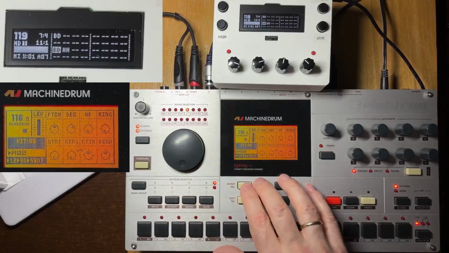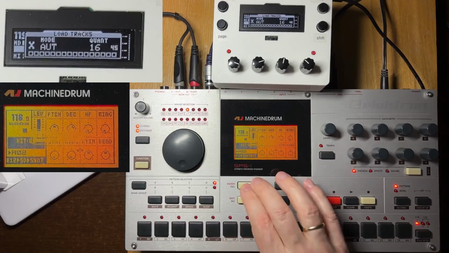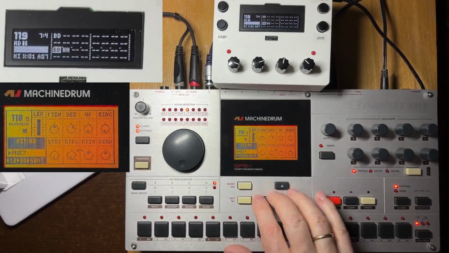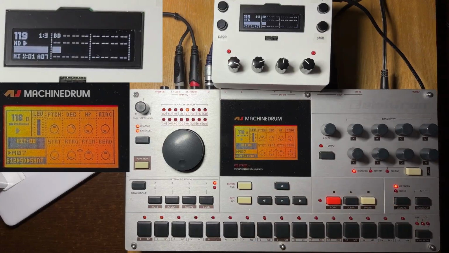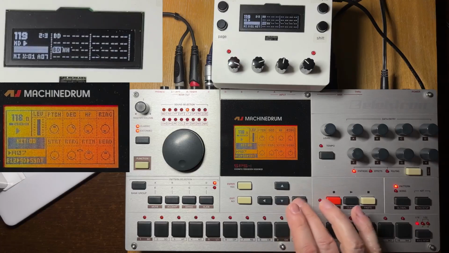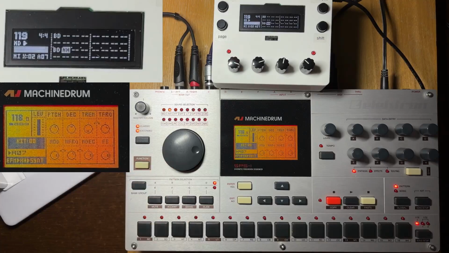So if I load now pattern A07, then I will just have bass drum and hi-hat. Okay. Play. Okay. Let's make this hi-hat a bit more dense.